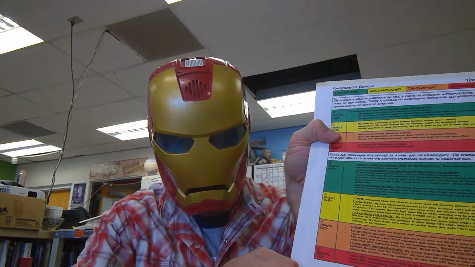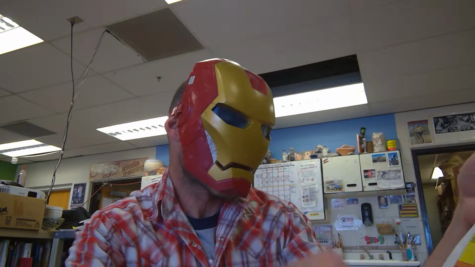Green is good, red is bad. We have a very hard to read rubric through a mask. Student is able to elaborate on an idea, a theme, a personal interpretation to the point of realization. This is your realization right here on this tile.